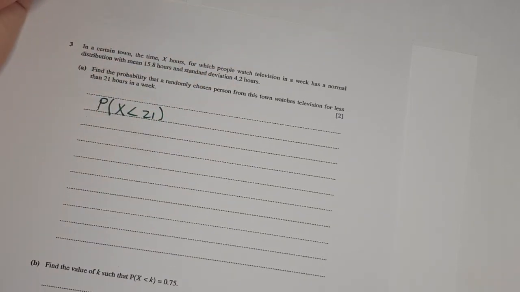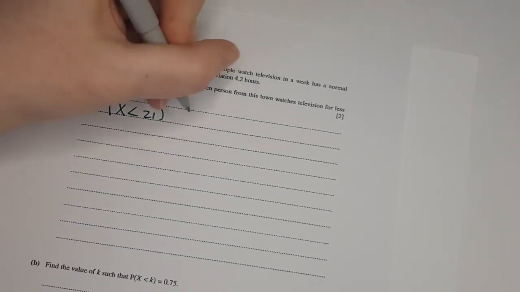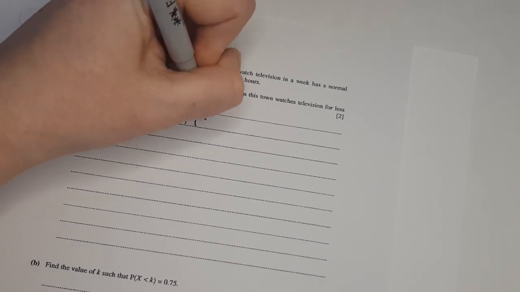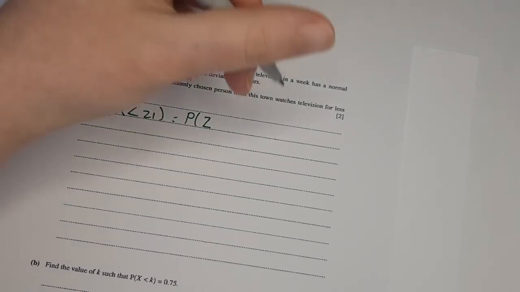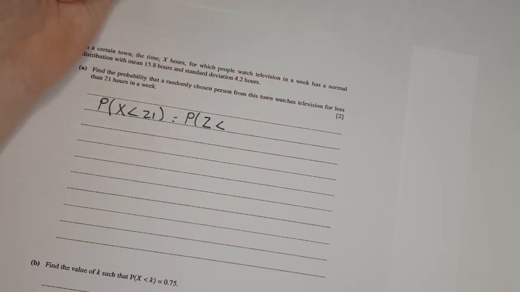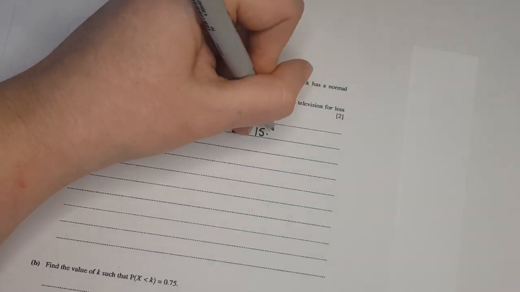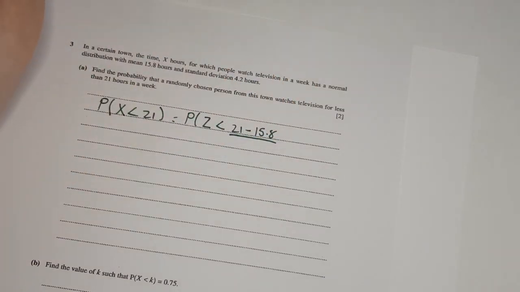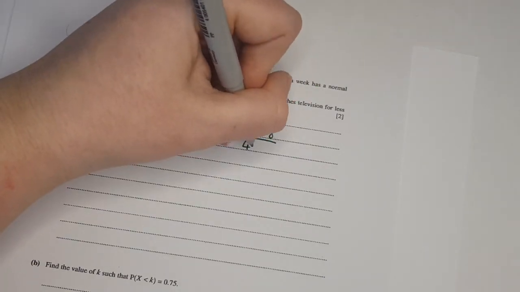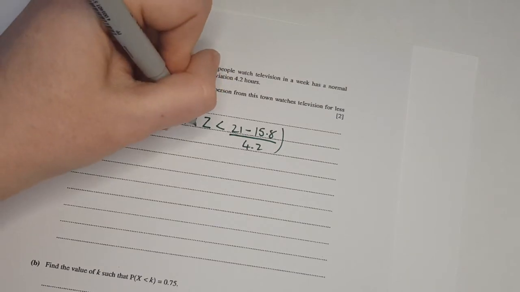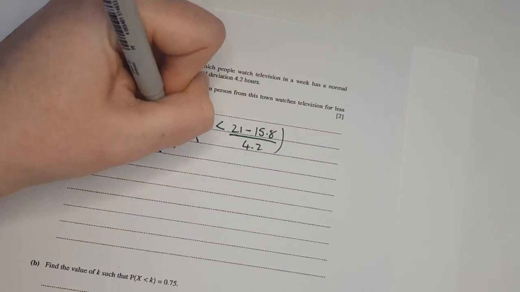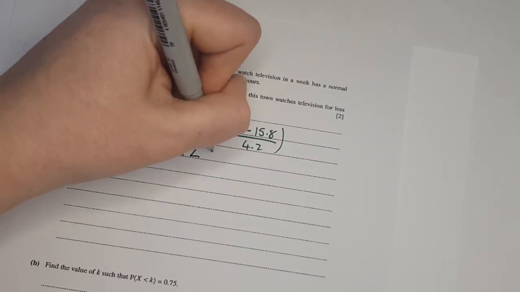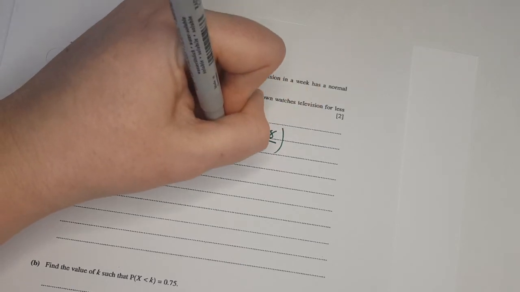So now it's not standardized. So the first thing I'm going to do is say my z value is now going to be less than 21 minus the mean divided by the standard deviation. And when I type that into my calculator, I get my z value.